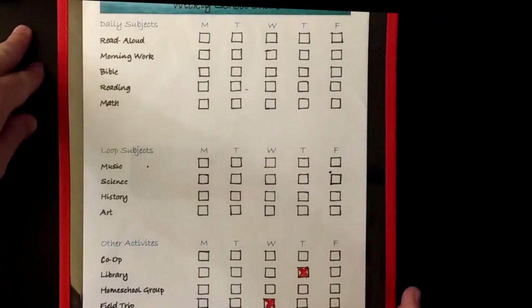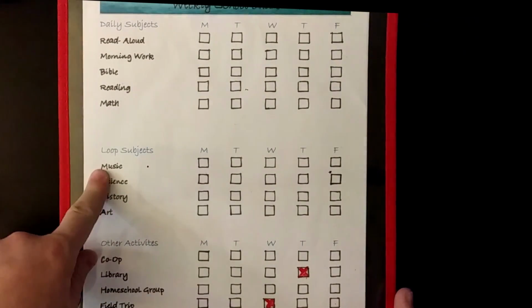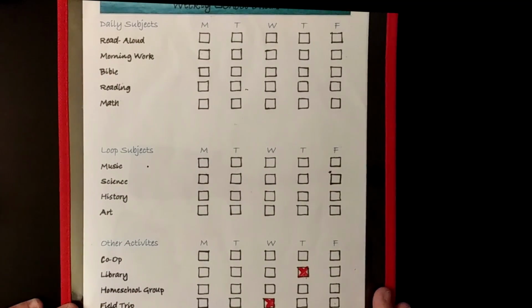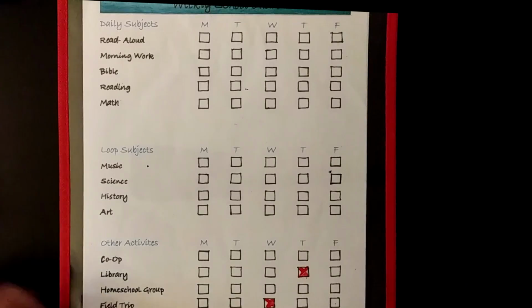So I hope this gives you a better understanding of my daily subjects, my loop schedule, and then the other activities, and how I keep up with our week, and how I just mark it off and then start over.